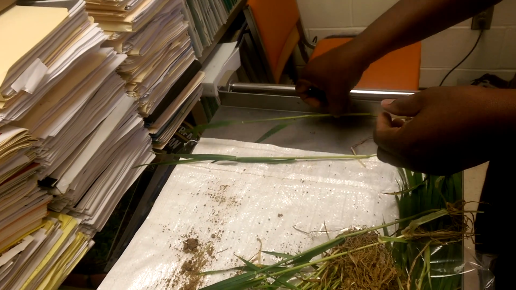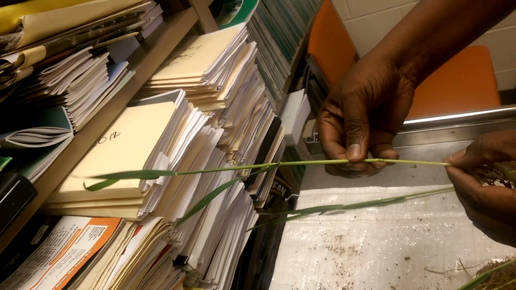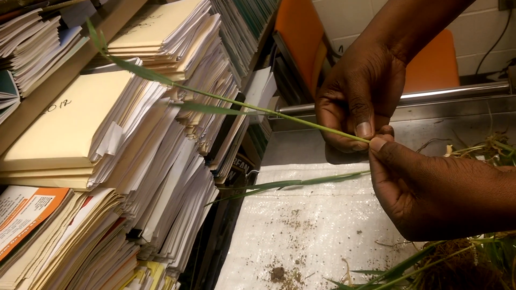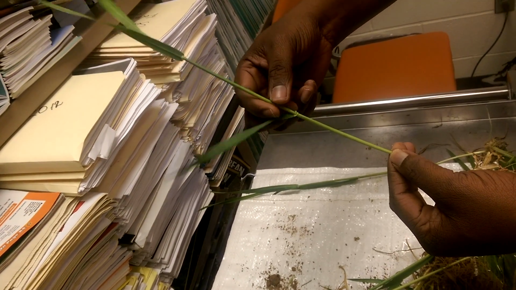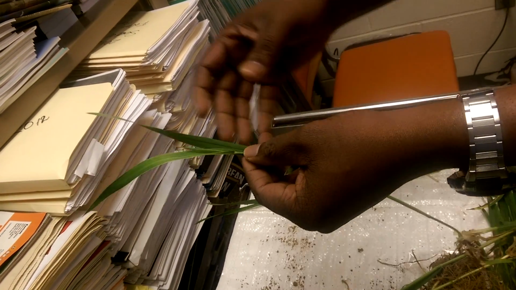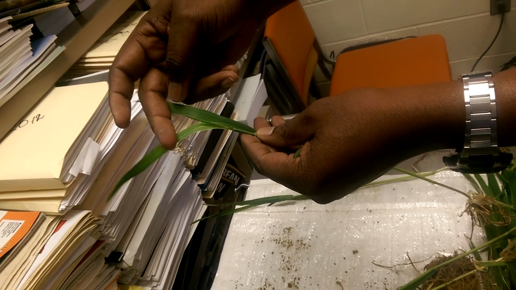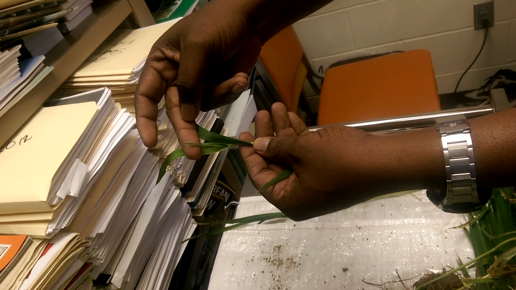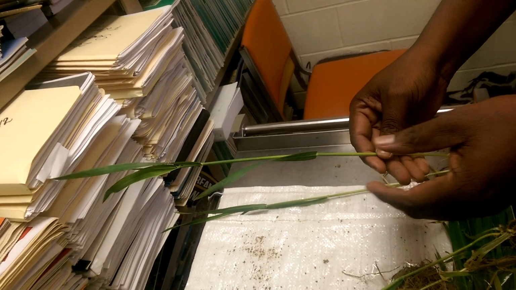Here's another example. Here we've got all the lower leaves removed. Here we've got the lowermost node. Here we've got the second node. And here we've got 1, 2, 3 leaves fully emerged, and then the 4th leaf only just emerging. This is Feekes growth stage 8.